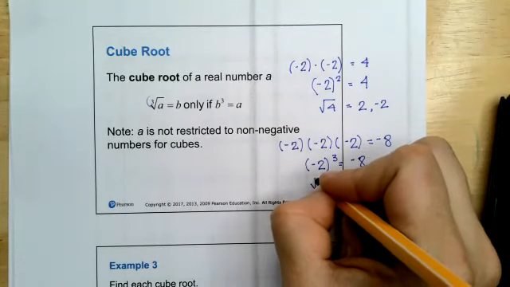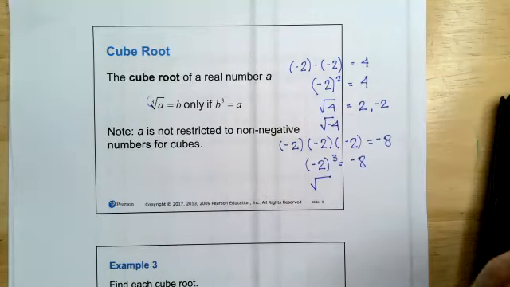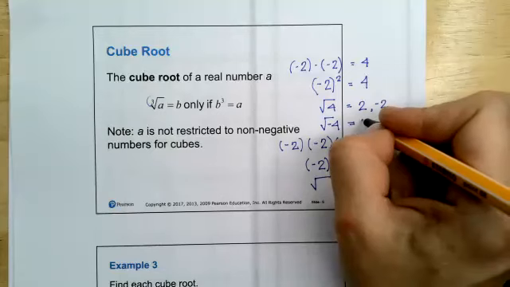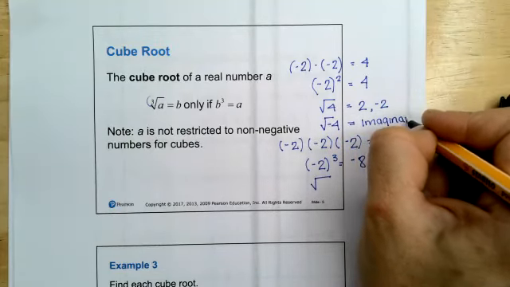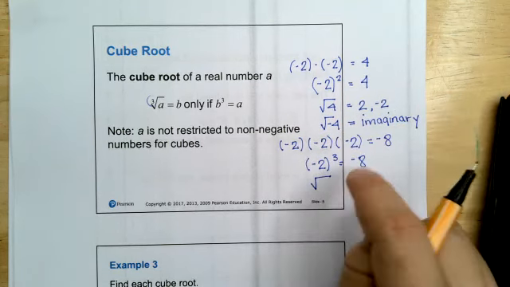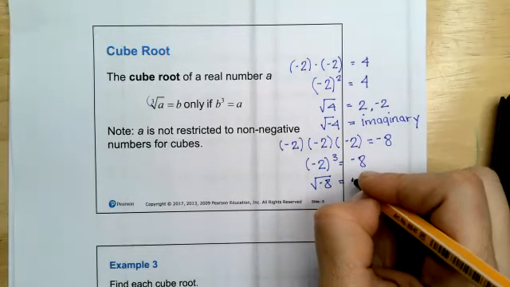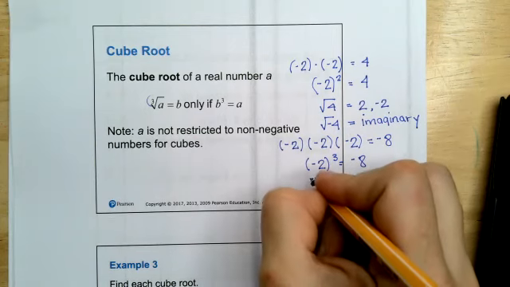Here you cannot take the square root of -4. It's imaginary. Okay. We are not doing imaginary numbers this semester. But the cubed root of a negative number, that one's okay. Oh, sorry, that's supposed to be a 3.